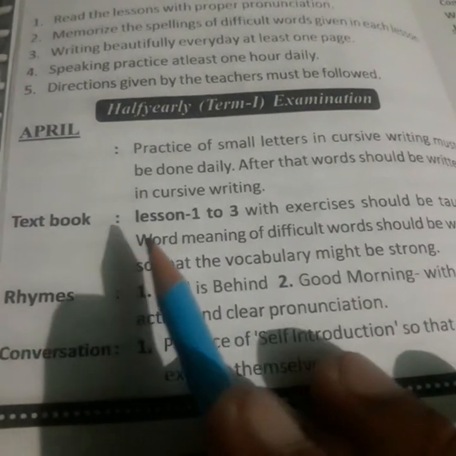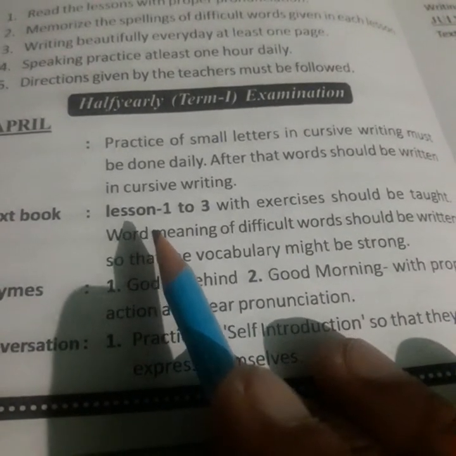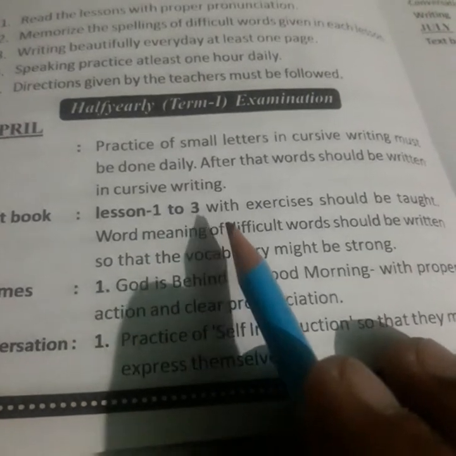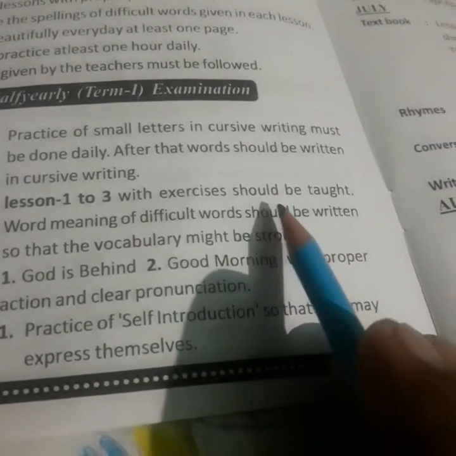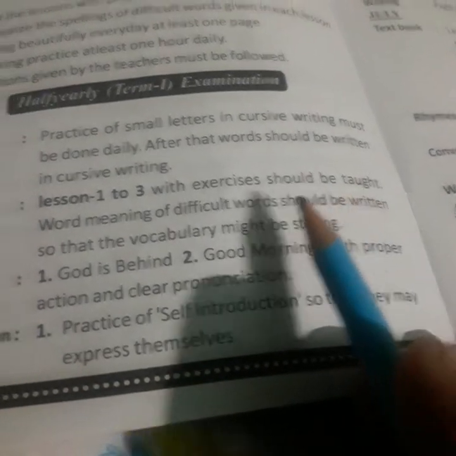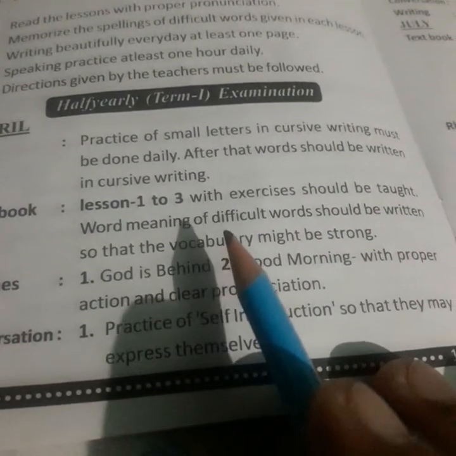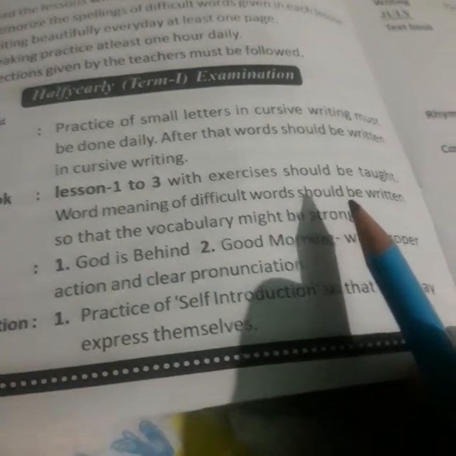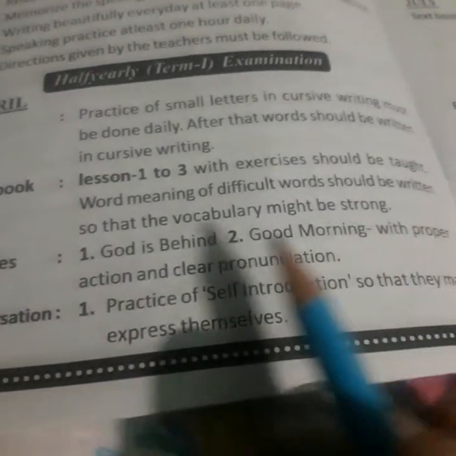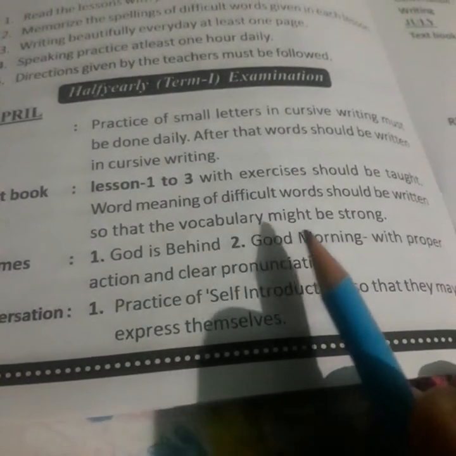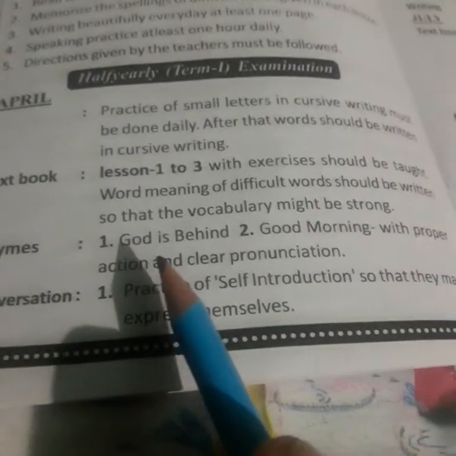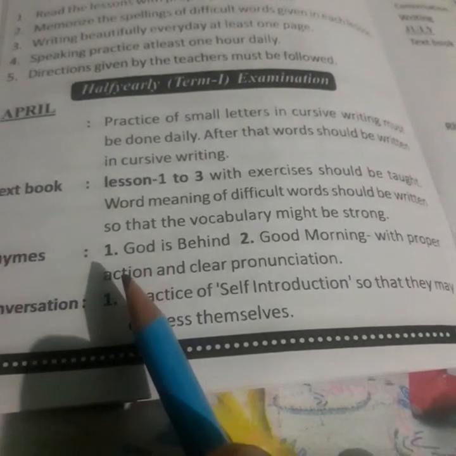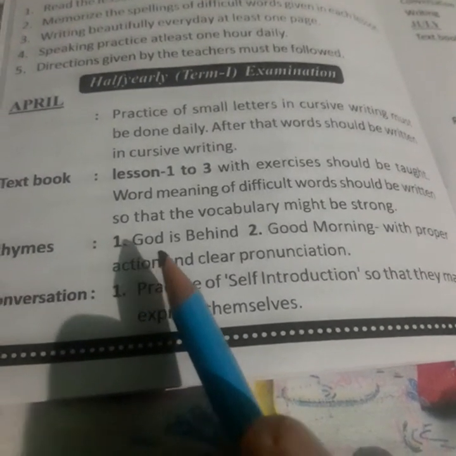In textbook, you have to study lesson first to lesson third with exercises. Word meaning of difficult words should be written so that the vocabulary might be strong. In rhymes, you have to practice rhyme first named God is behind.